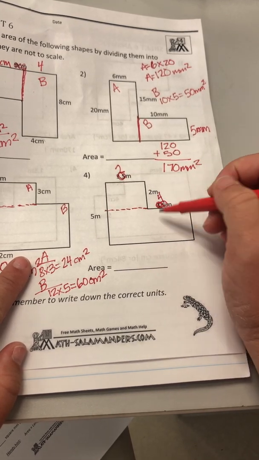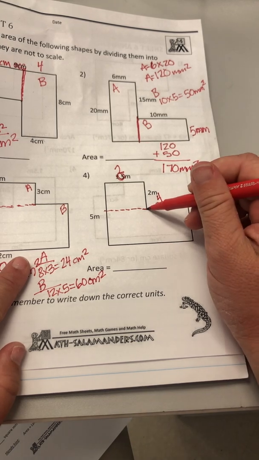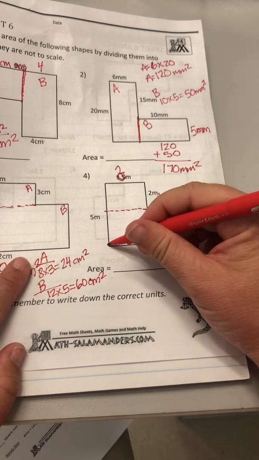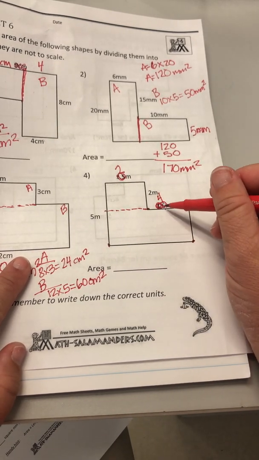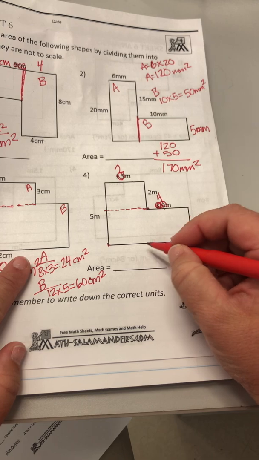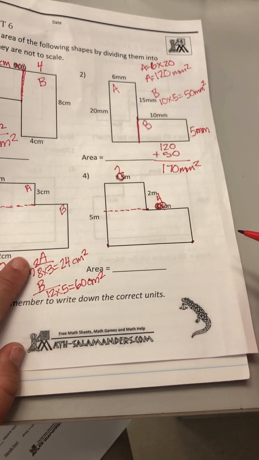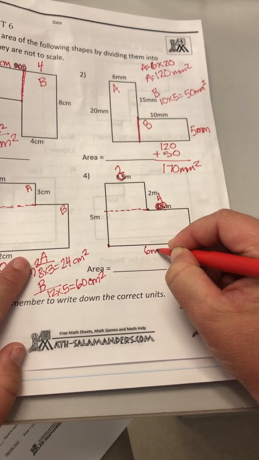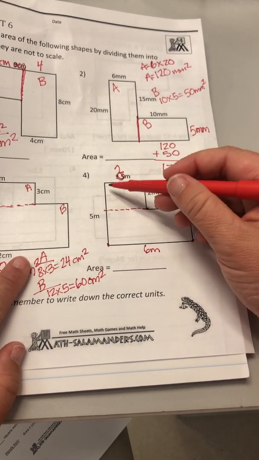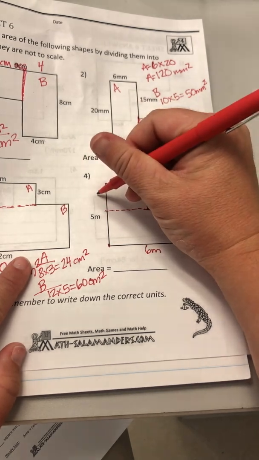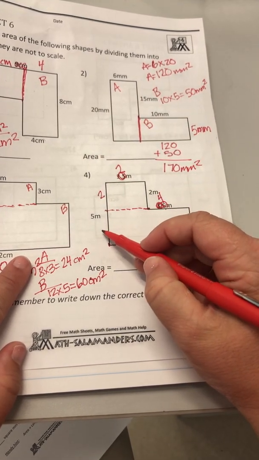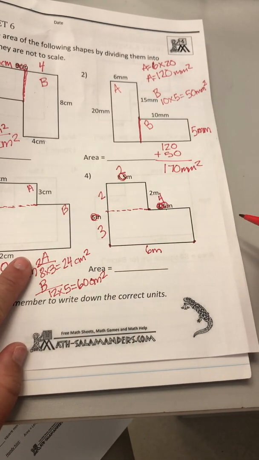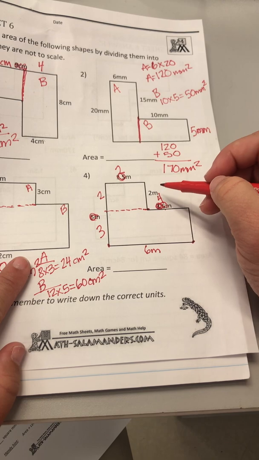So we have a 2 by 2, and then this is 4, but how much is this whole thing from here to here? If this is 4 and this is 2, this whole thing right here is going to be what? 6 meters. What about from here? We said this is 2 right here. So that means this is how much? 3. So now we have a 6 by 3 and a 2 by 2.